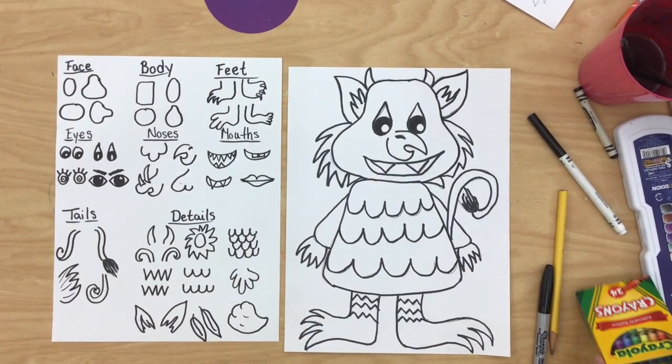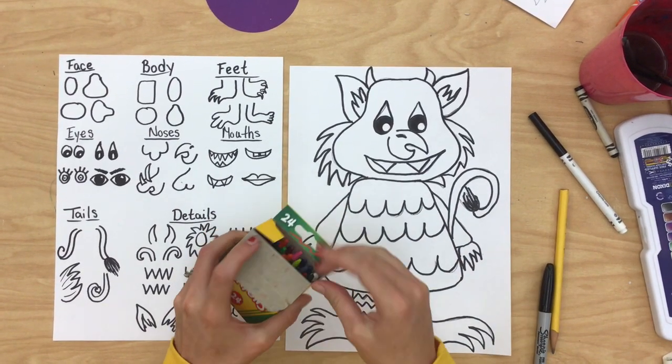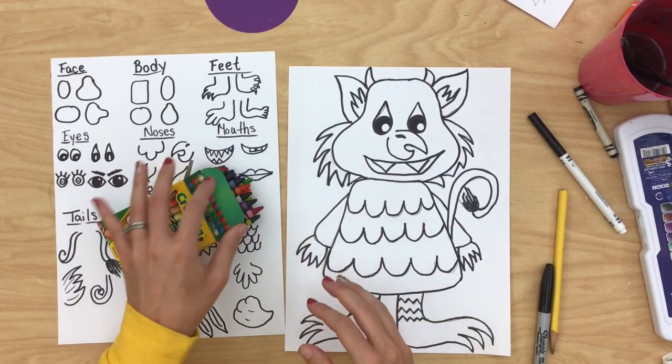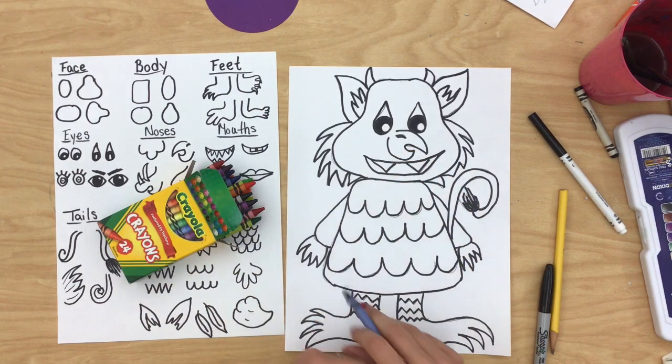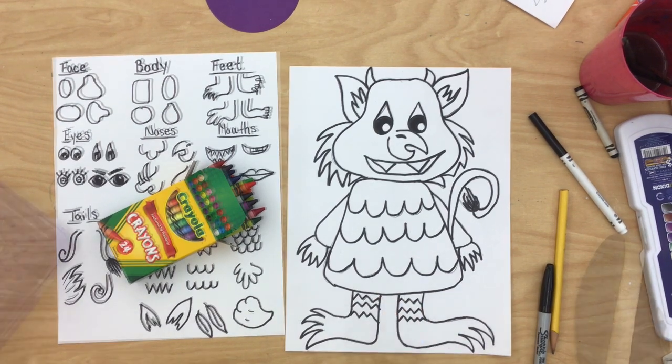Once you have your monster traced, you're going to use your crayons and we are going to be creating texture rubbings. A texture rubbing is when you take a crayon and a surface that has some sort of texture on it and you create a rubbing. I'm going to show you how.